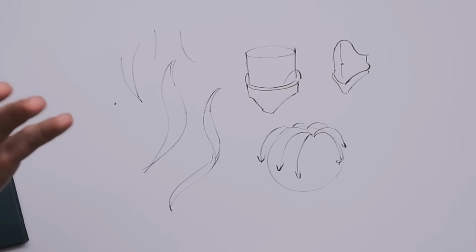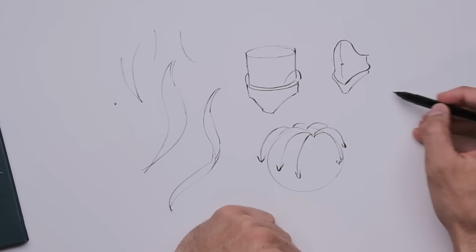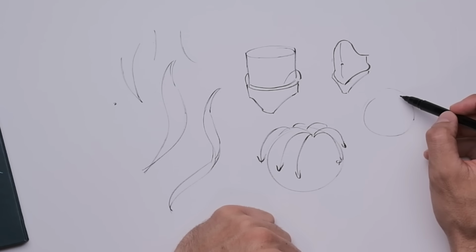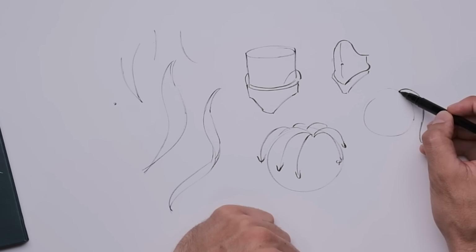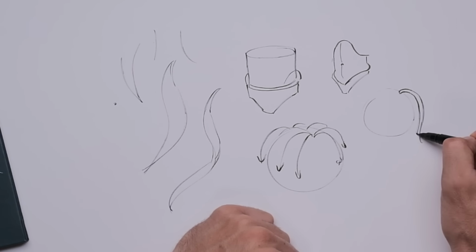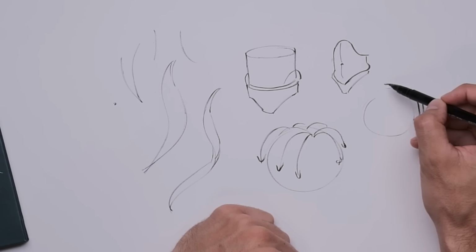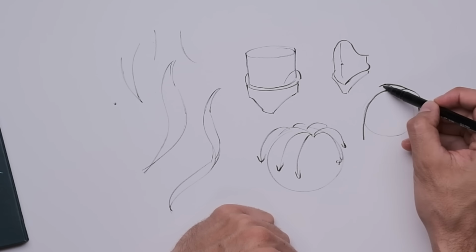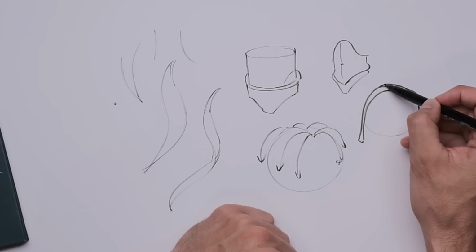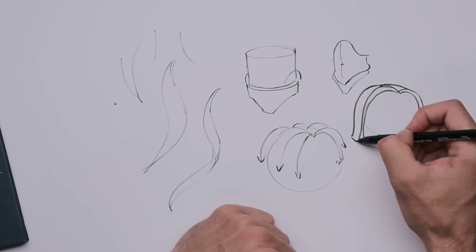So if we have some hair, longer hair even, or even some short hair, and we have the cranium, we want to understand that the hair can be this giant mass with thickness, by the way, that sort of wraps around this cranium like this, right?